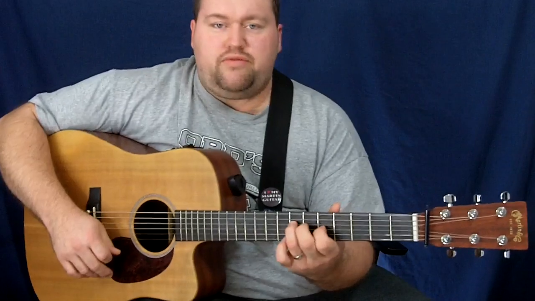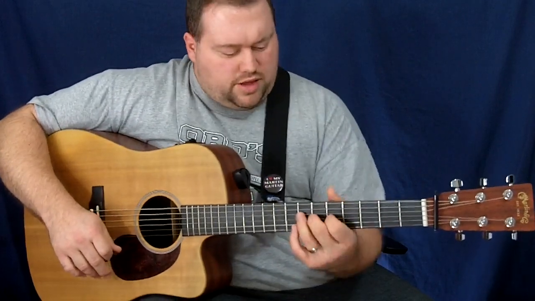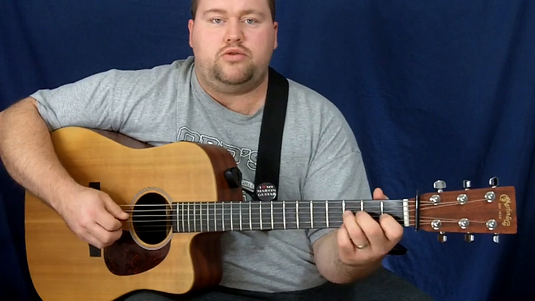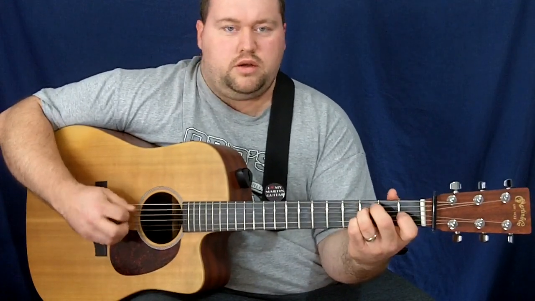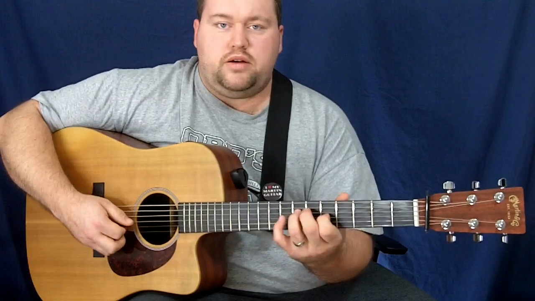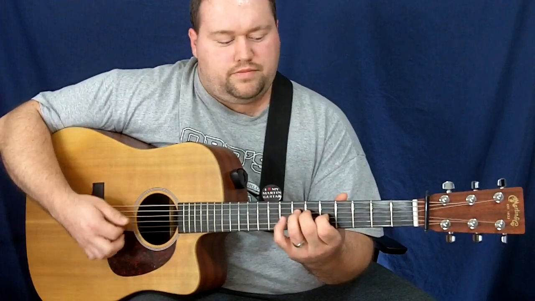Now this also, you should be familiar with the shape and the whole idea of getting your wrist out there a little bit, because we talked about that a little bit in Lonesome Fiddle Blues when we were doing this little lick. Okay, it's got the same shape there. So that's up here, right here.